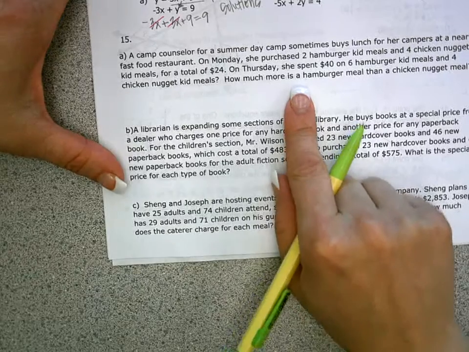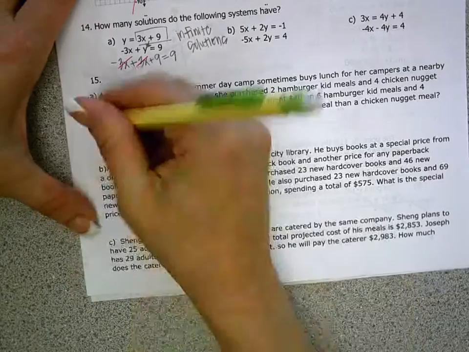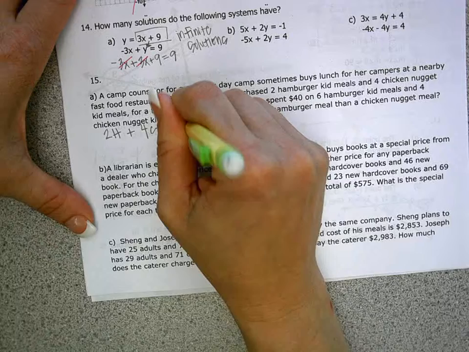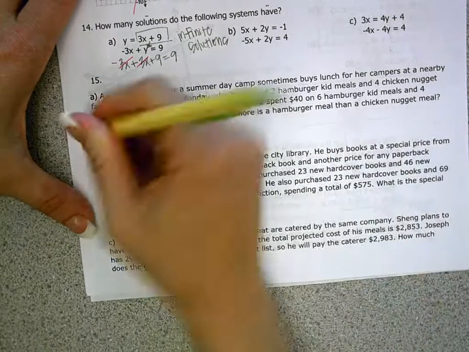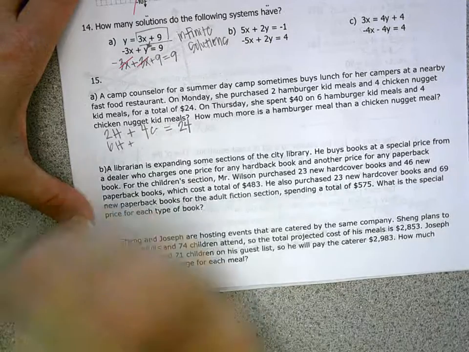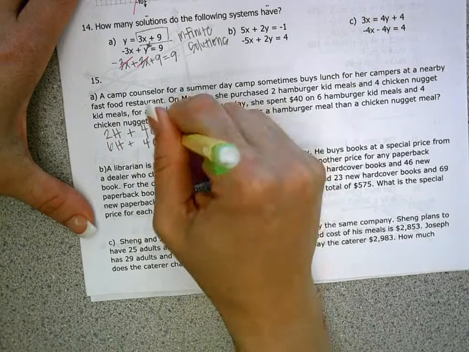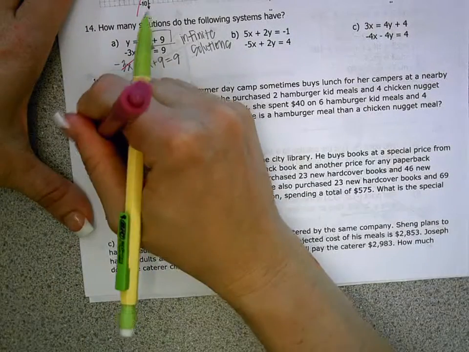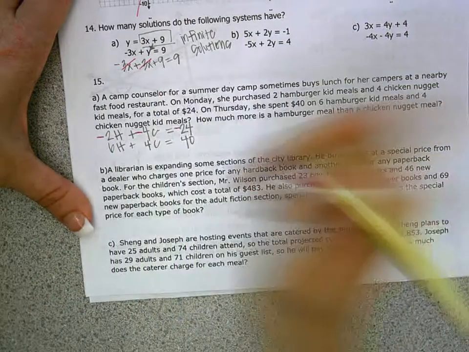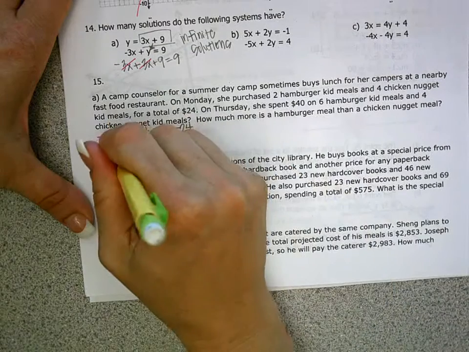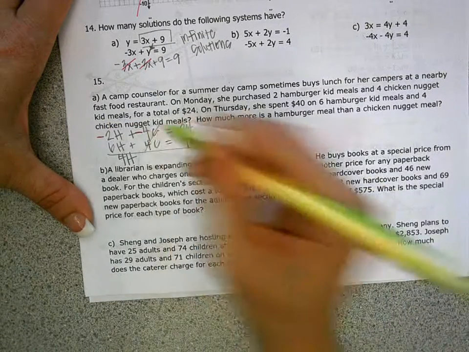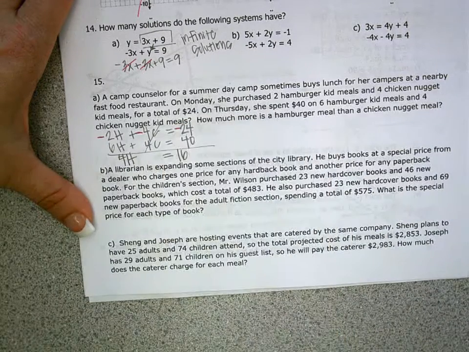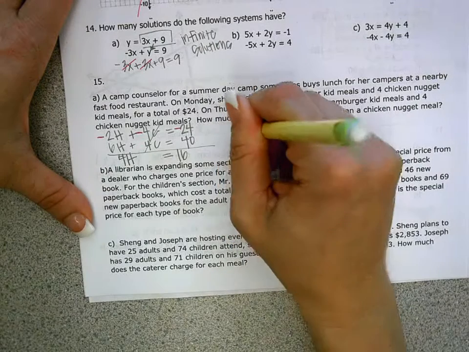So you have to write an equation for this. So the first one, 2 hamburger meals plus 4 chicken nuggets costs $24. On Thursday, 6 hamburger meals plus 4 chicken nugget meals costs $40. We want to solve for both the meals. So here, if you want to get something to cancel, you're going to multiply the first equation by a negative. If you multiply by a negative, negative 2, positive 6 gives you 4H, 4 hamburger meals, these will cancel, equals negative 24 and positive 40 is positive 16. If you divide both sides by 4, you get that a hamburger meal is equal to $4.